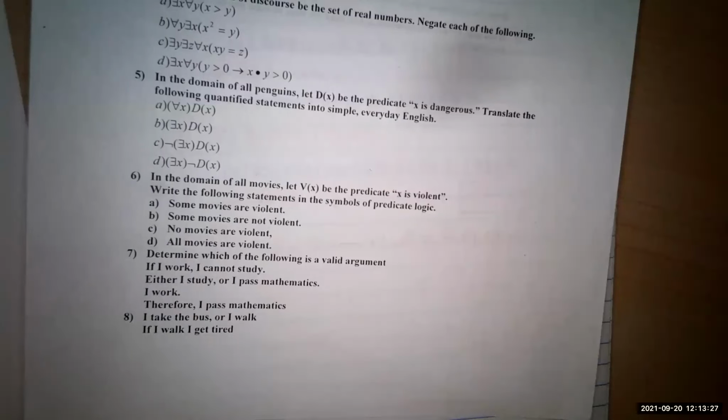And the next one is a little bit tricky. And this one, remember, when you want to translate, you are not going to change it. How about number C? Any suggestion for C? Not all penguins are dangerous. No. It's not the case that there is a dangerous penguin. Yes, we can do that. Yeah, that's better. Yes, it's not the case that. You see, because we have to translate this not first.